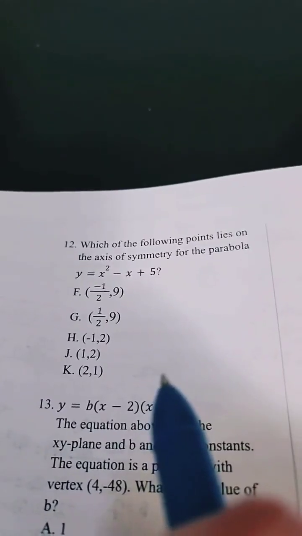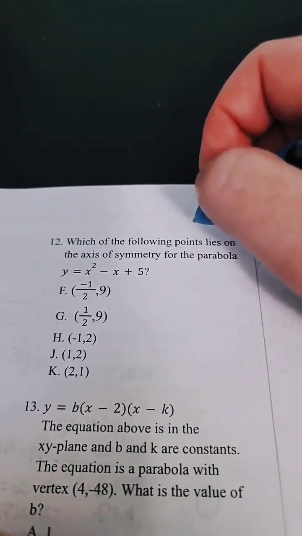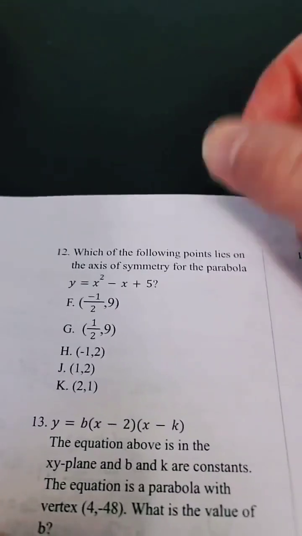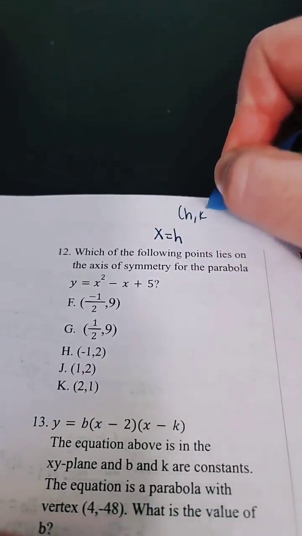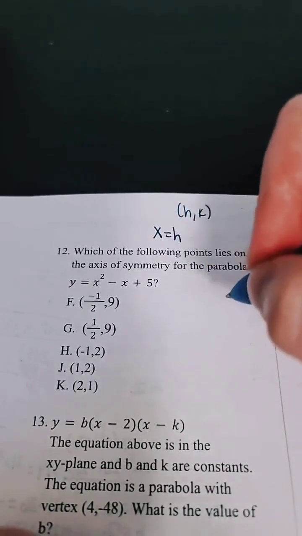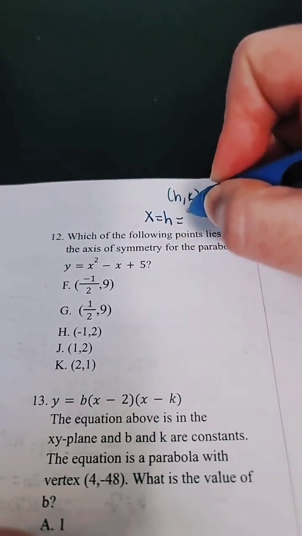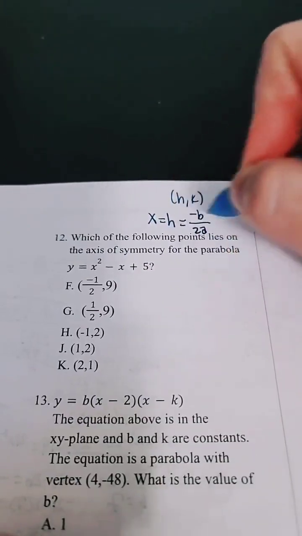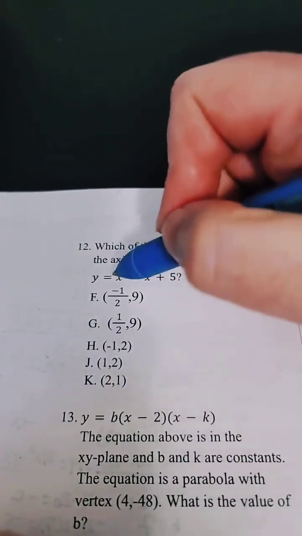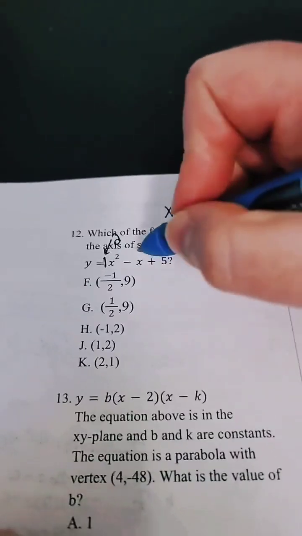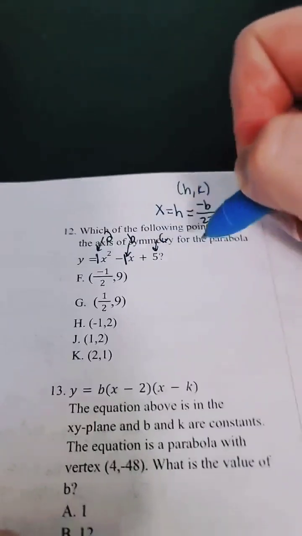So let's go to number 12. Which of the following points lies on the axis of symmetry for the parabola? Okay, so axis of symmetry is just x is equal to h, where h comma k is the vertex. So we could say that this is also equal to our x min or max. So that formula is negative b over 2a is how you find that. So remember, let's start with a. A is the number that's being multiplied by x squared. B is the number that's being multiplied by x. So b is technically negative 1. C is the number that stands by itself.